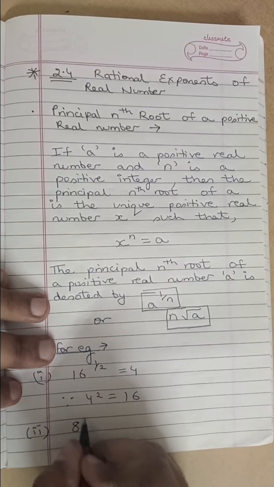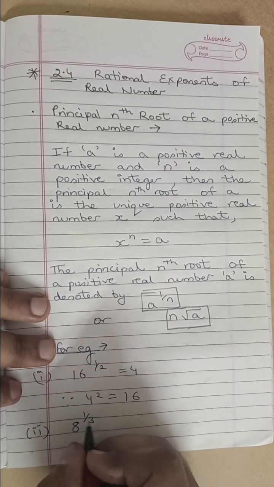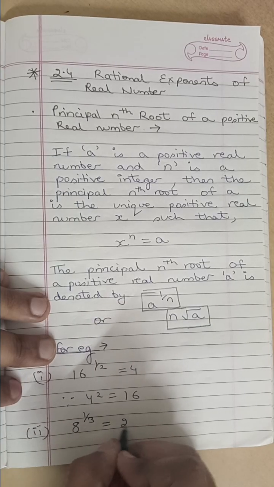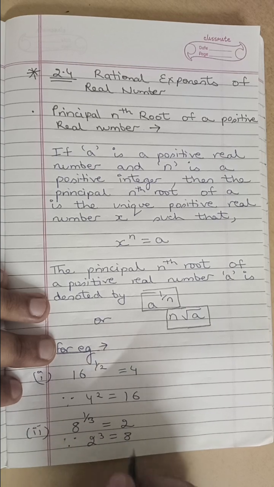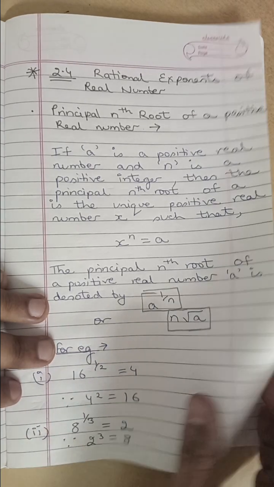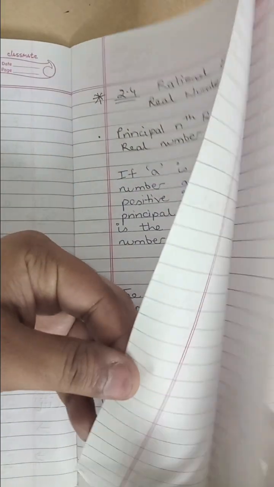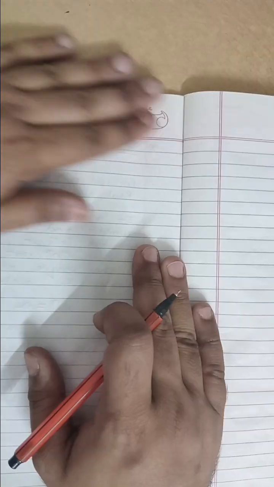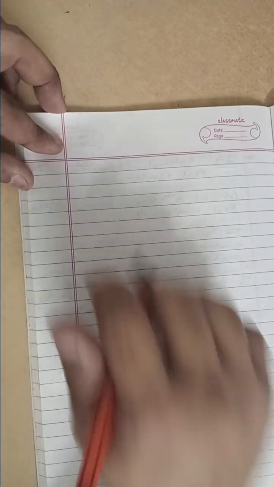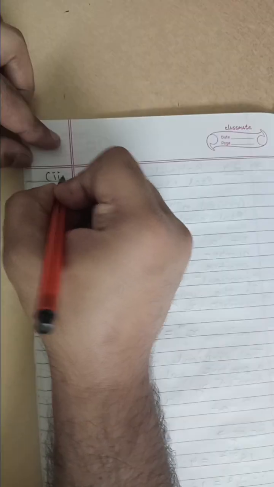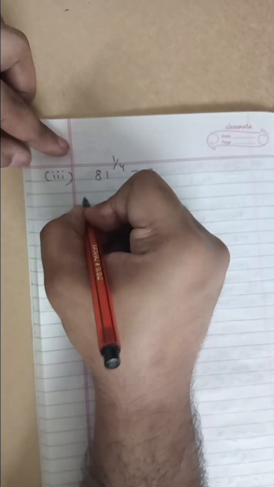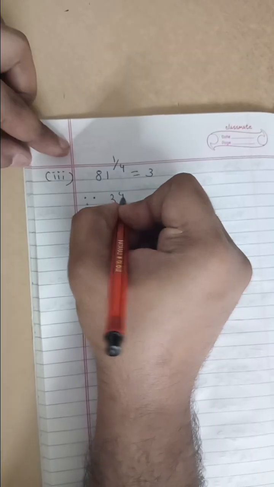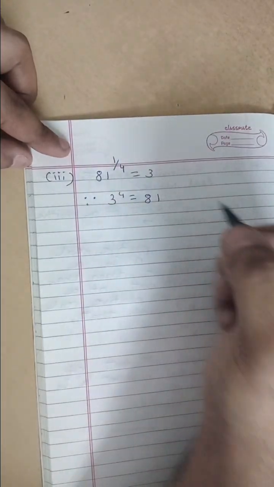Second, 8 raised to power 1 by 3 is 2 because 2 raised to power 3 is 8. Third example, 81 raised to power 1 by 4 is equal to 3 because 3 raised to power 4 is 81.